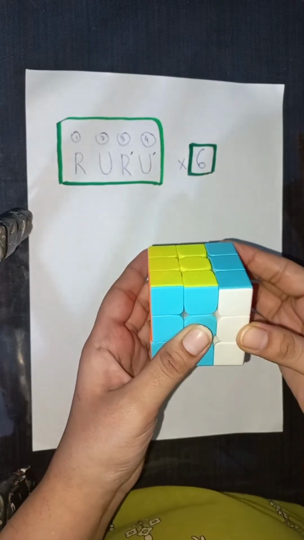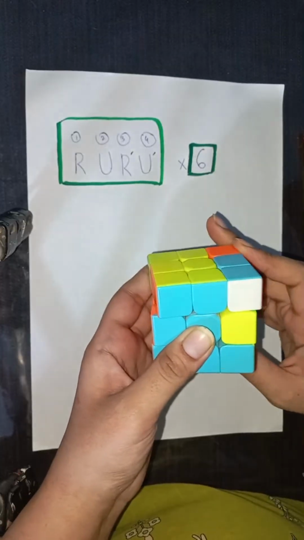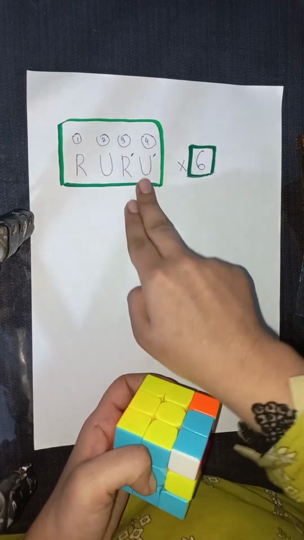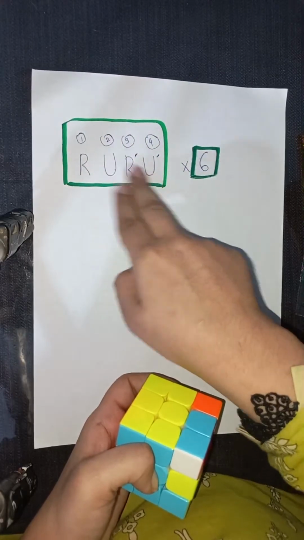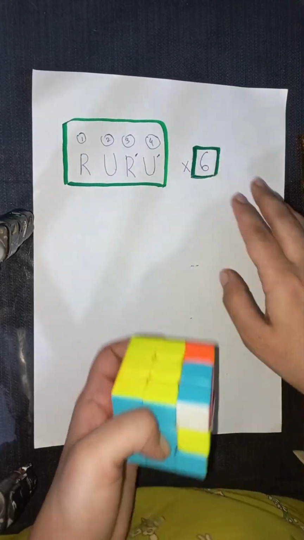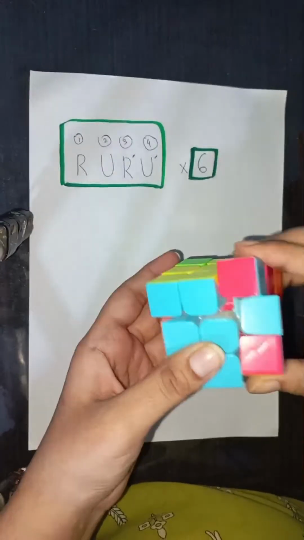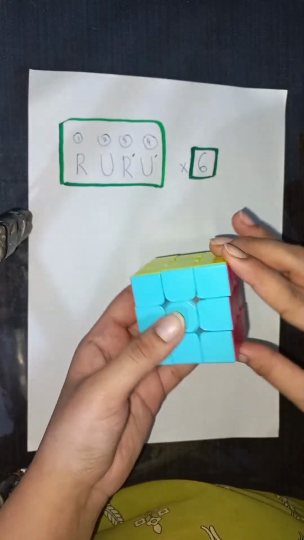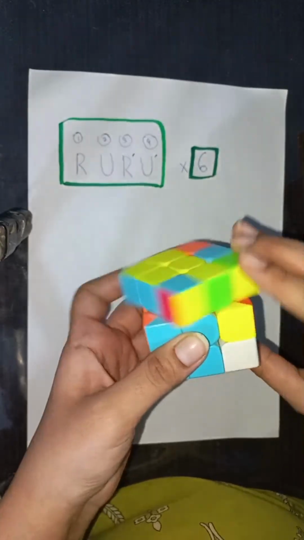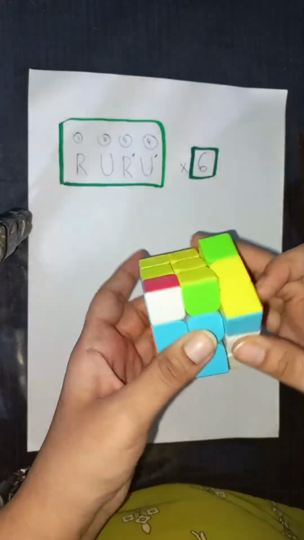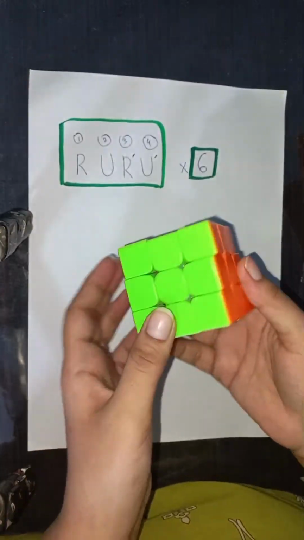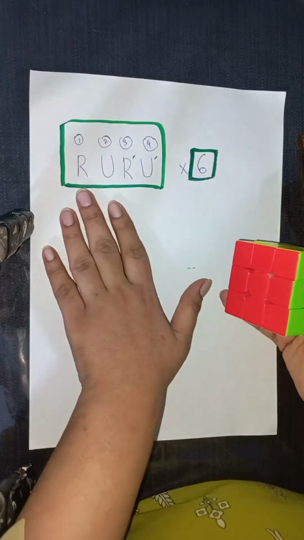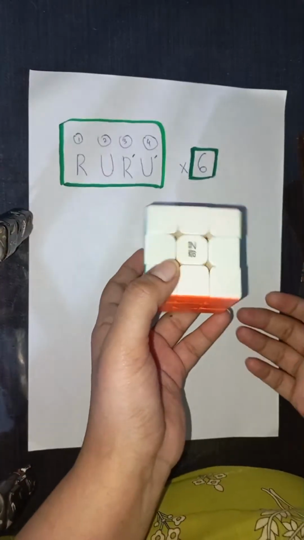So this is R dash U dash. The first two rotations are clockwise, and these two rotations are anti-clockwise, and we have to perform both of these 6 times until your cube is solved. So let's start this again, and I will show you that the cube will be solved. Okay, let's get started. 1, 2, 3, 4, 5, 6. Cube is solved. So this is a super easy, simple trick if you want to impress your friends that you know how to solve a Rubik's cube.